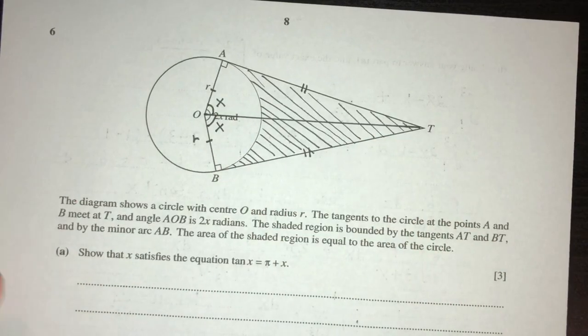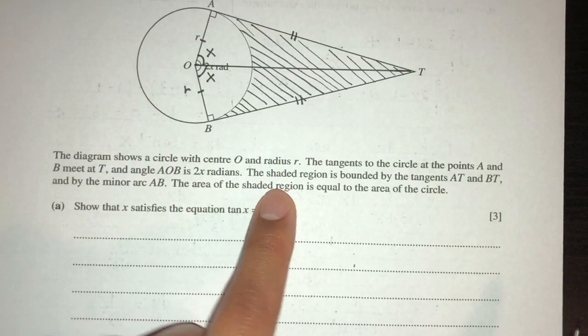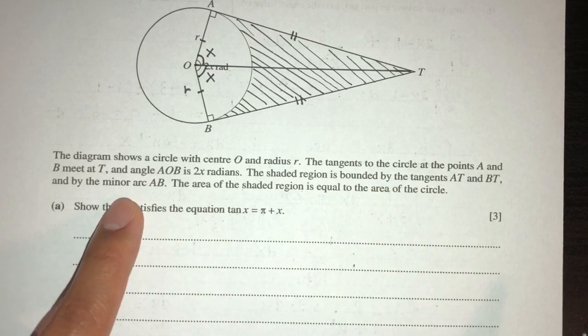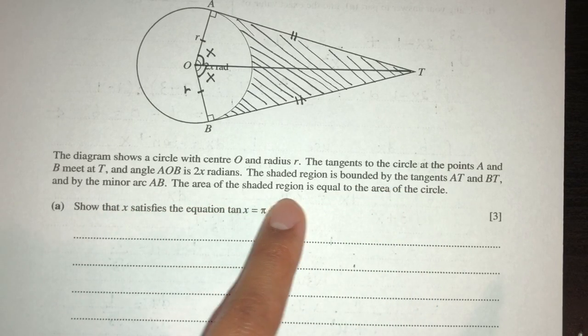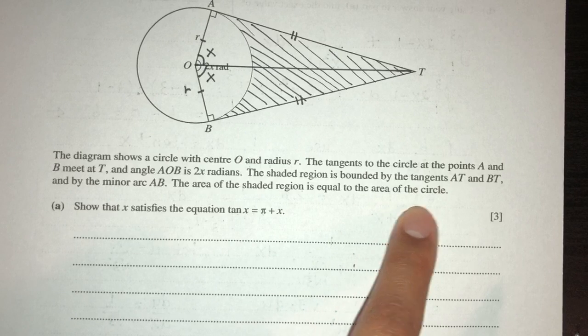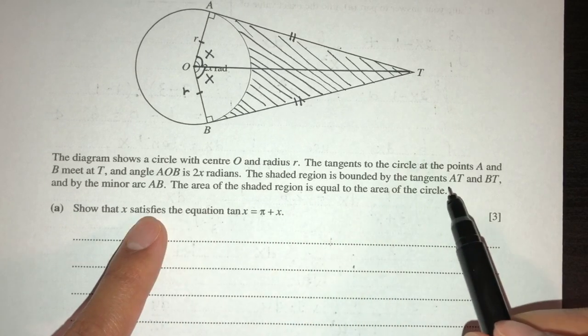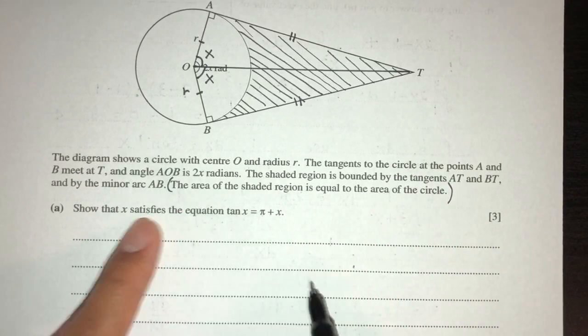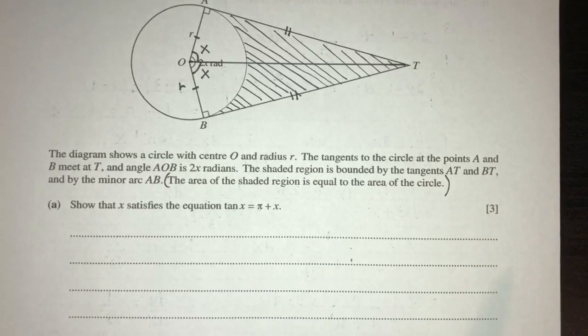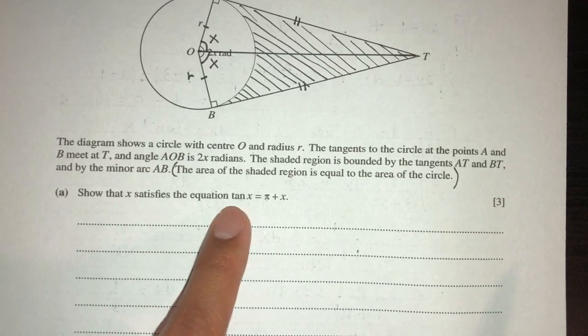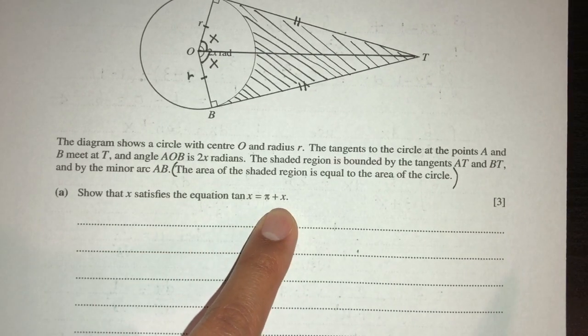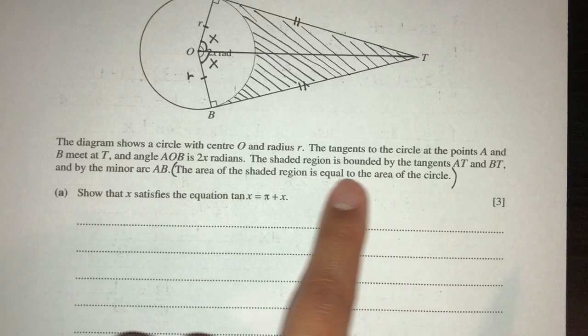Okay. Now what's next? The region is bounded by tangents and the minor arc. The area of the region is equal to the area of the circle. That is the information we need to use to solve part 1 of this question. Show that x satisfies the equation tan x equals pi plus x. So we have to use this information.